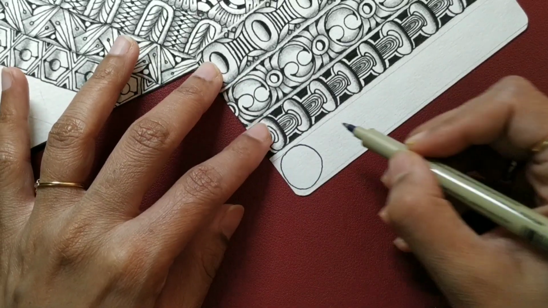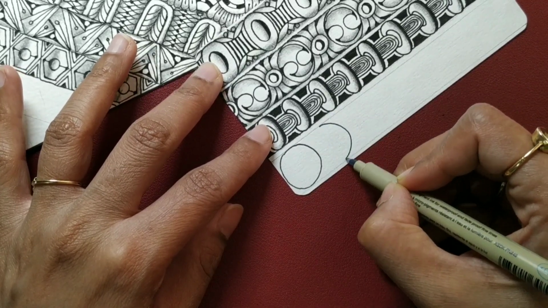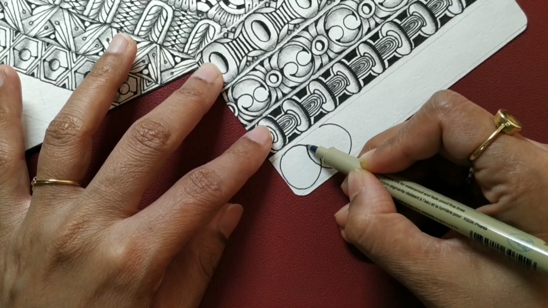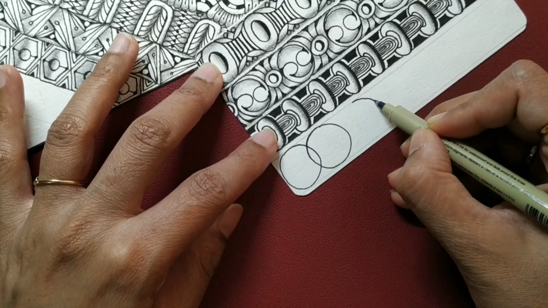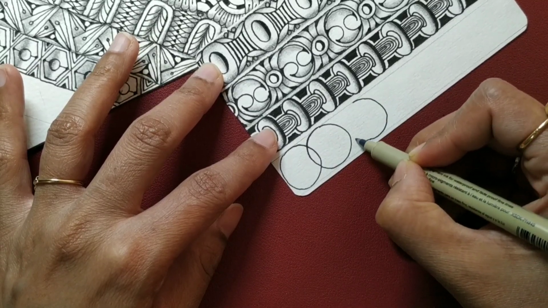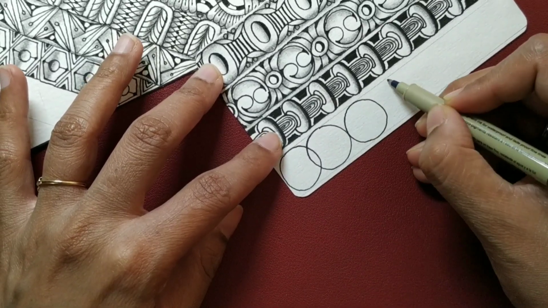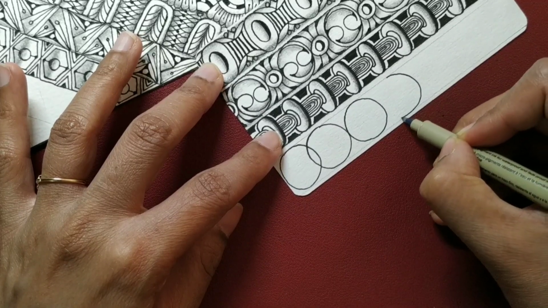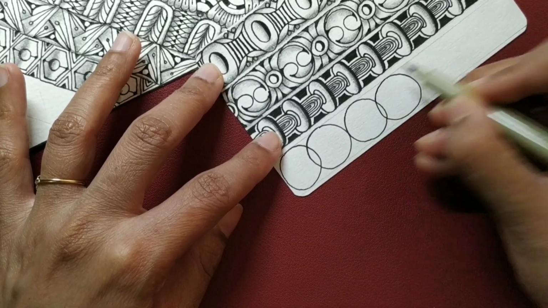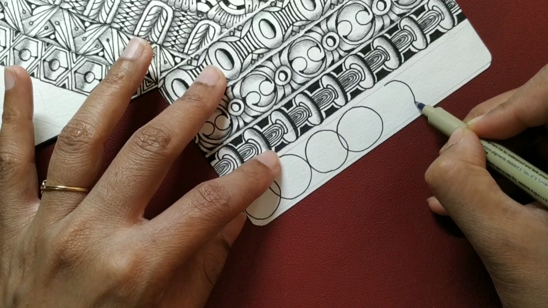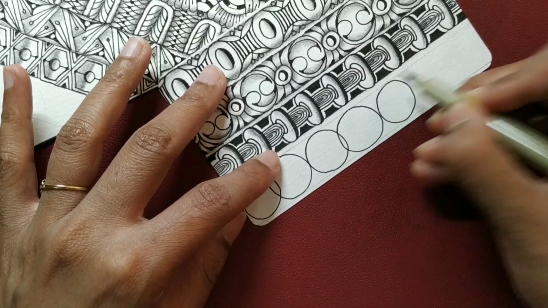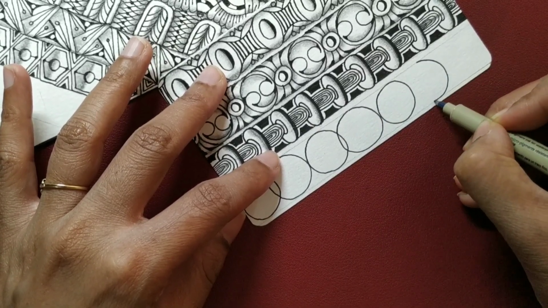Yeah, so big O, another one intersecting it, again another one not intersecting the other one, another one intersecting it, then a simple orb, the other one intersecting it.